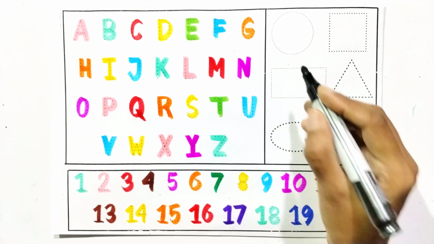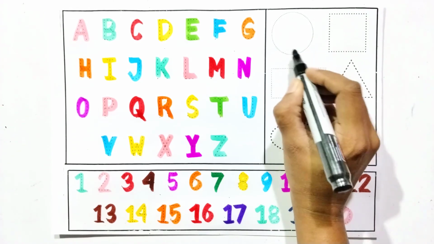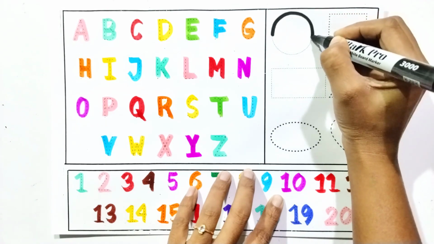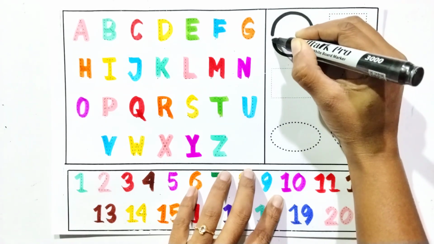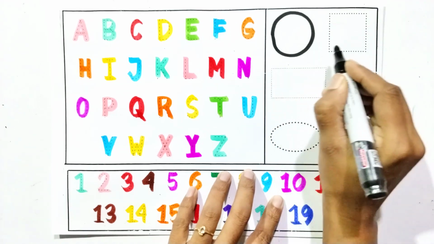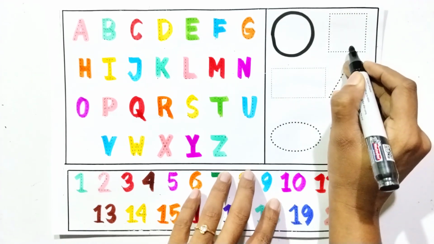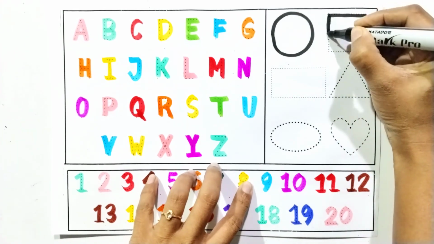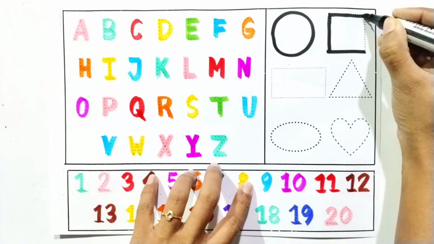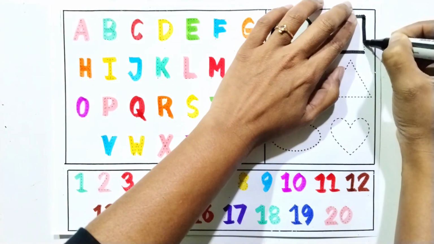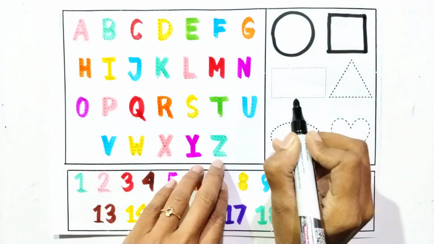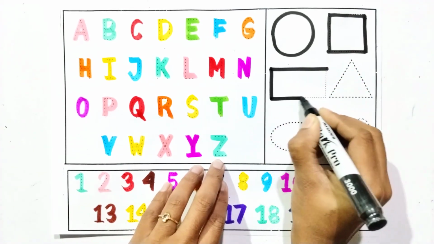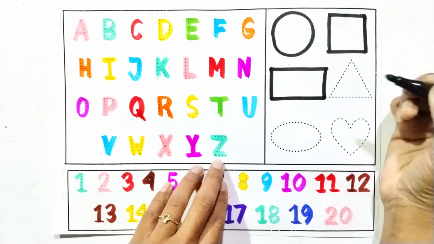At first, say with me shape names. Circle. Draw with me. Circle. Square. Say with me. Square. Rectangle. Say with me. Rectangle.